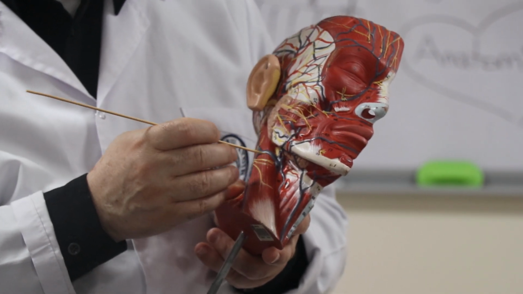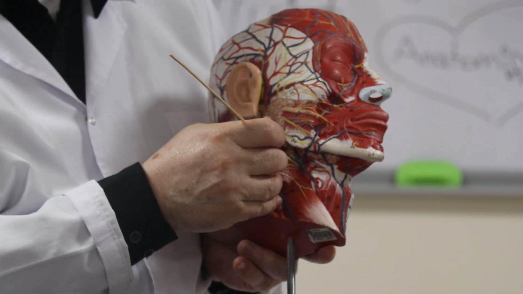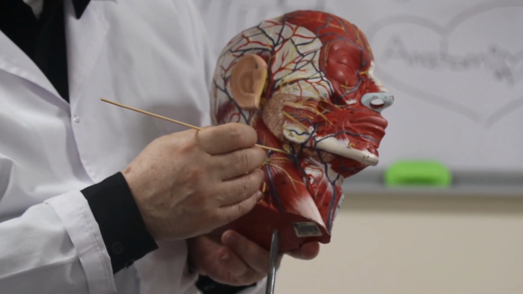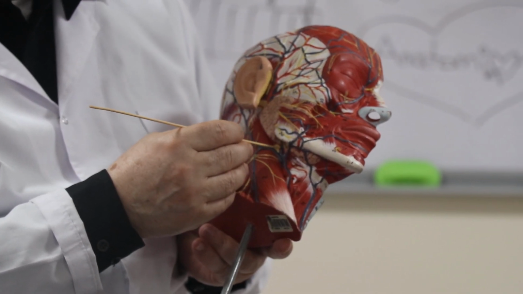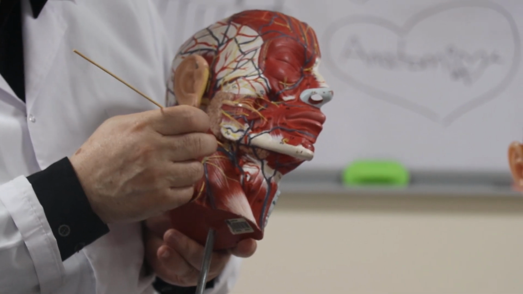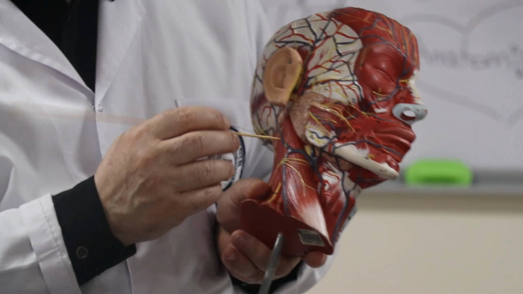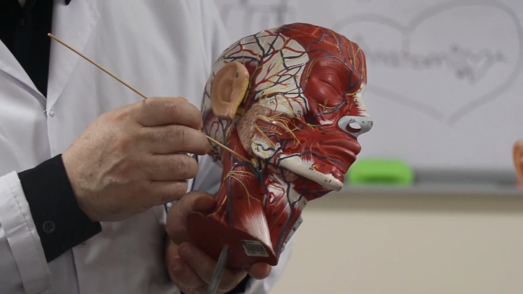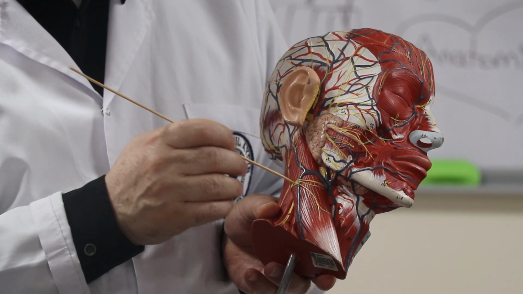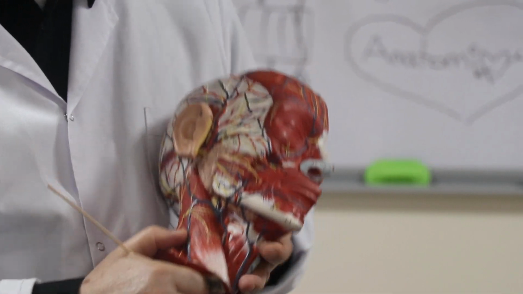So the common facial here drains into the internal jugular. The anterior division of the retromandibular unites with the common facial, and they drain into the internal jugular. However, the posterior division of the retromandibular unites with the posterior auricular, and they form the external jugular. Okay.